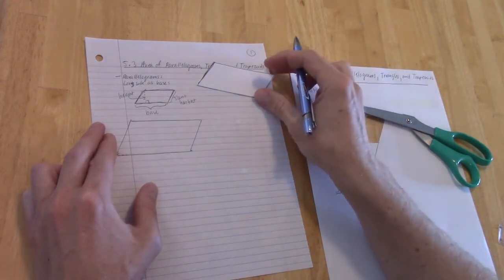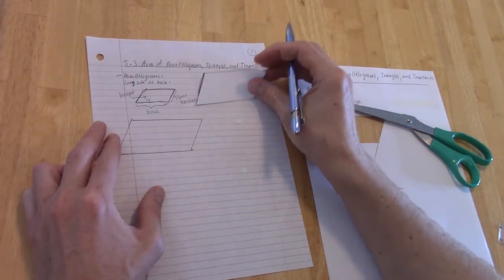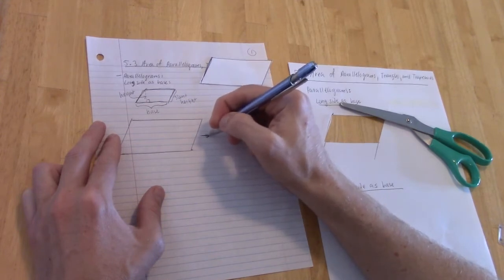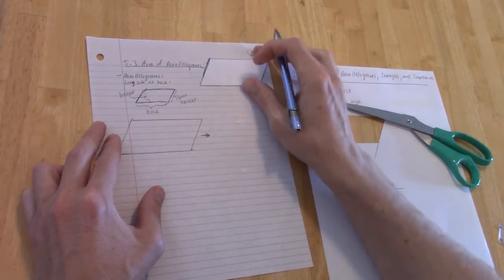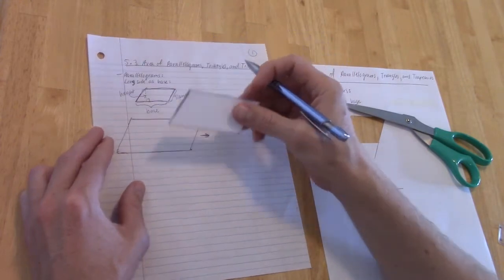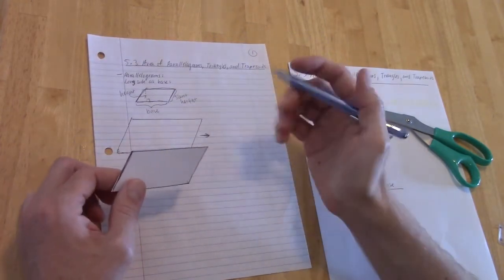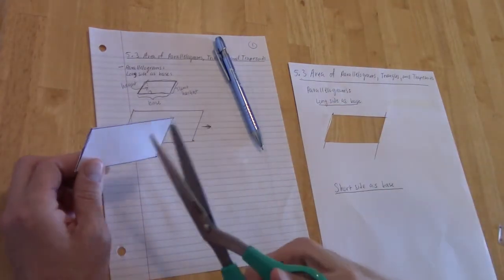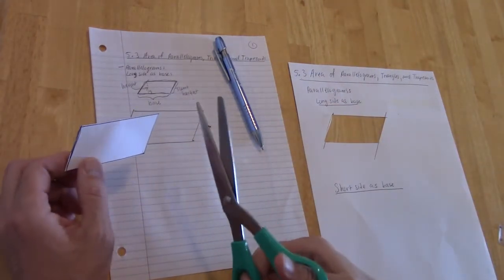Okay. Traced it on my paper, and I'm going to cut it up, transform it into a rectangle. Okay. And so what your exploration is, and I'll demonstrate this here, is you want to take this, cut it up, make it a rectangle.